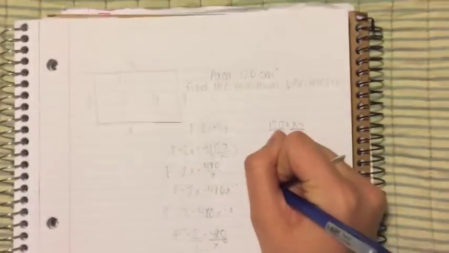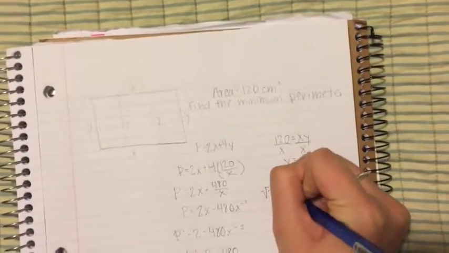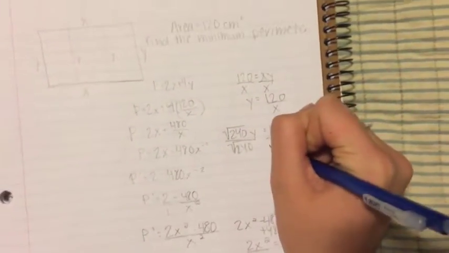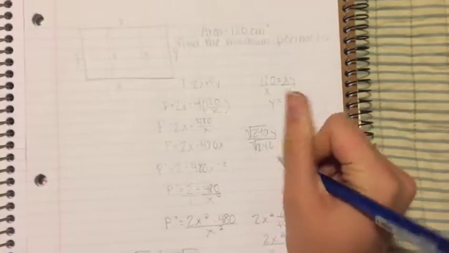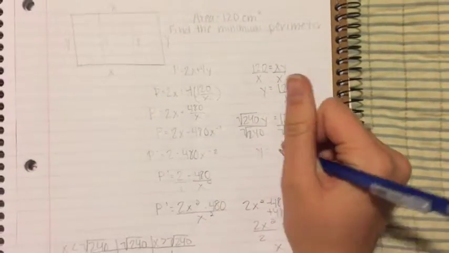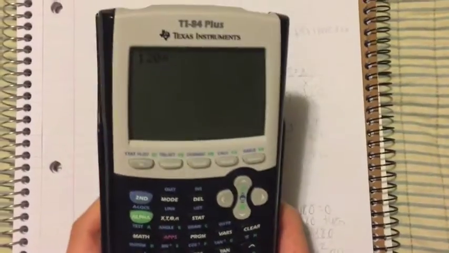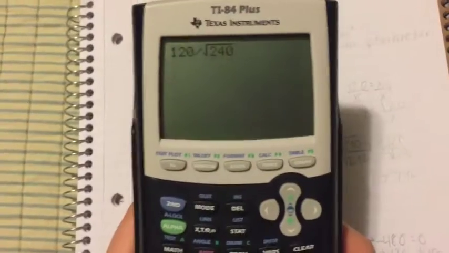Okay, so we've got that. So now we're going to go back up here to this equation we have, because we've got x now, so we can solve for y. So the square root of 240 times y is equal to 120. We're going to divide by the square root of 240. And y is going to be about 7.746 when we input that into our calculator. So we're going to use that equation right there, and we're going to use our perimeter equation, right?